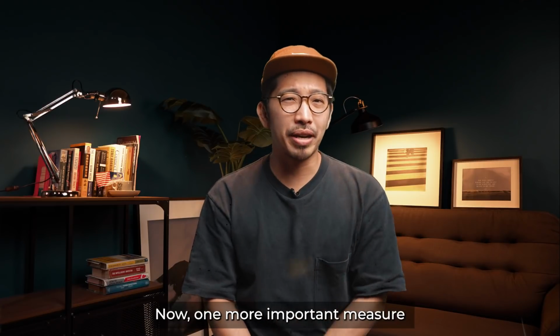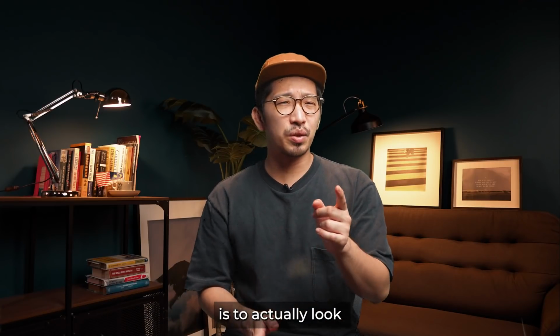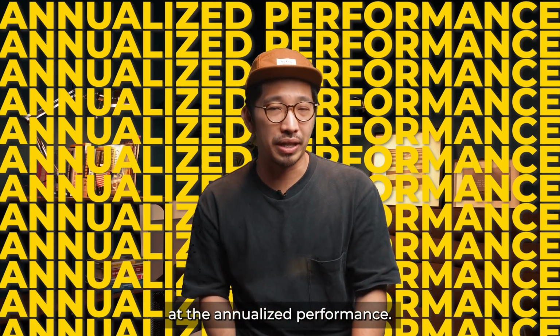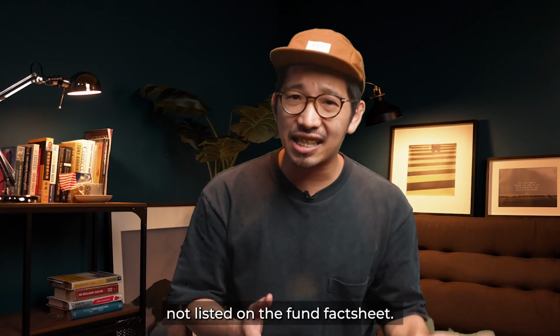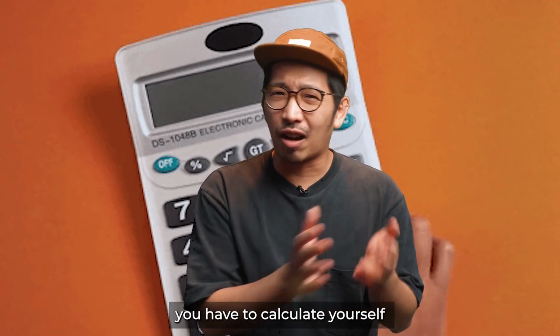Now, one more important measure for us as an investor is to actually look at the annualized performance. But this is often not listed on the fund fact sheet. It is something that you have to calculate yourself.